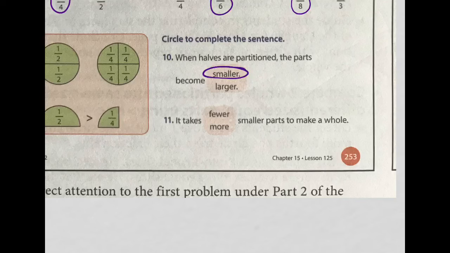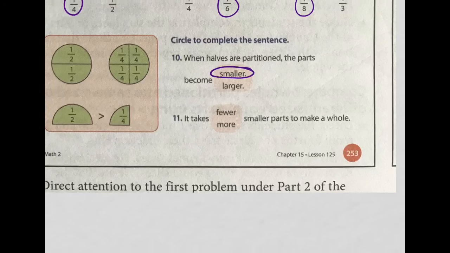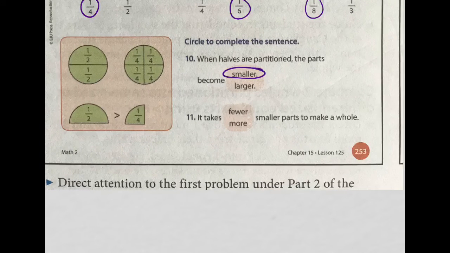Let's do 11. It takes fewer or more smaller parts to make a whole. Well, let's go back over here and look at something. How many parts does it take to make a whole for this circle?